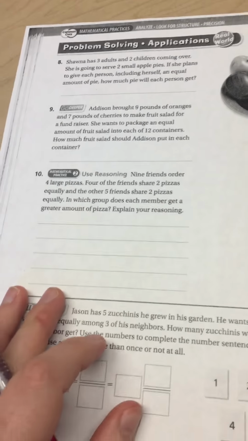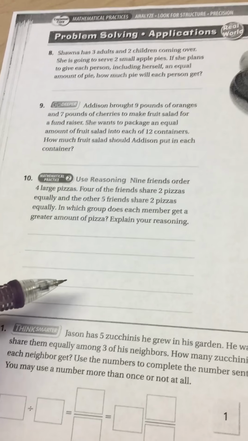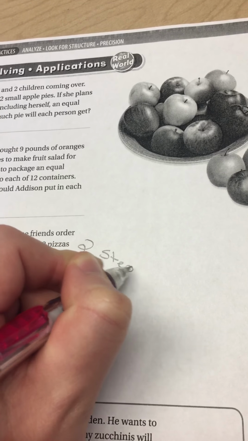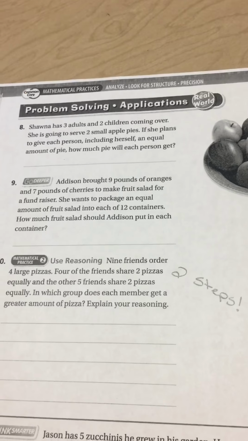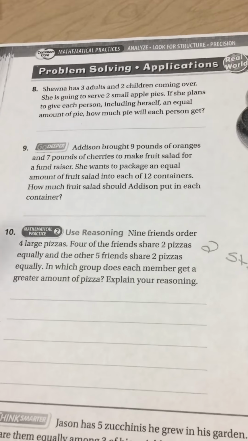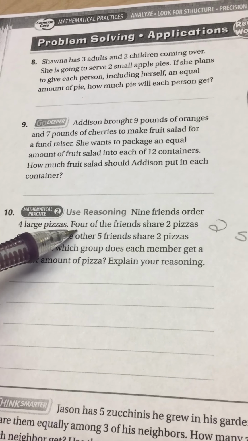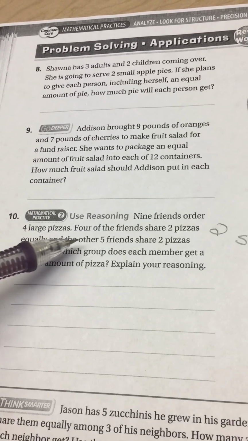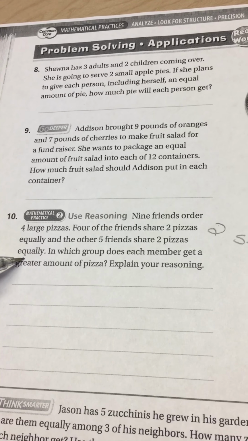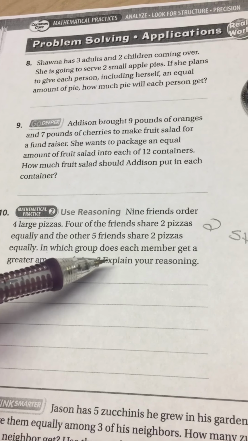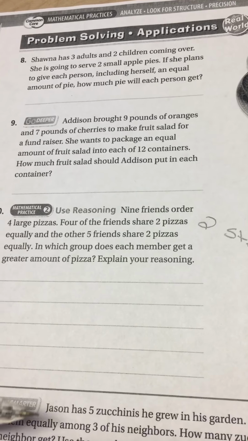Okay, let me look ahead here. Let's look at number 10. That one's kind of a tricky one. Find number 10. This is your hint. Number 10 is a 2-step process. And if we read it, you can hear why it's 2 steps. 9 friends order 4 large pizzas. 4 of the friends share 2 pizzas equally, and the other 5 friends share 2 pizzas equally. In which group does each member get a greater amount of pizza? And explain your reasoning. Tell me how you got your answer.